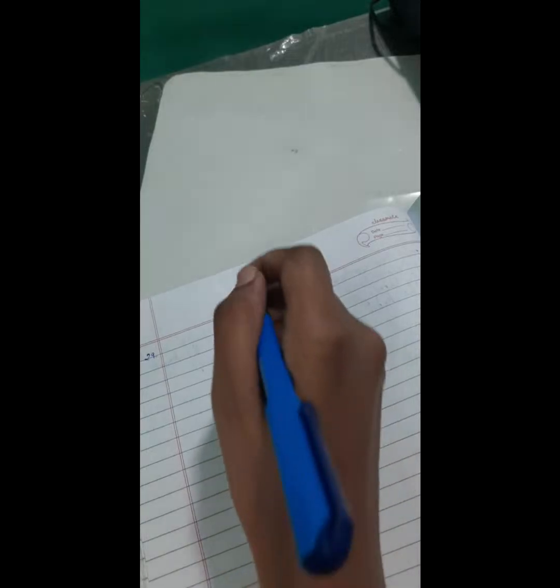Okay, let me turn the page. Okay, this is the seventh question, right? So find the area of a cylindrical glass.